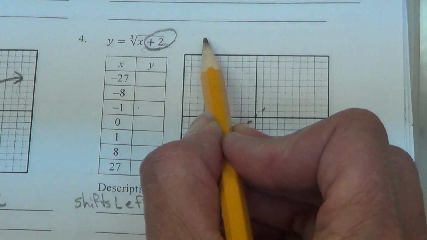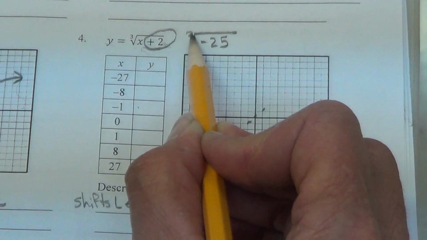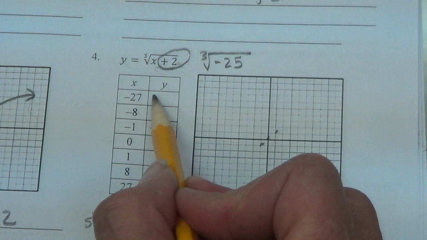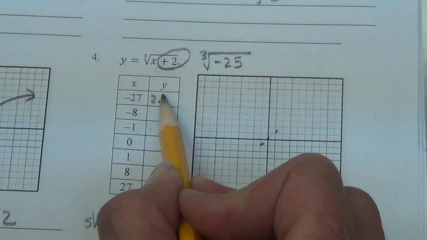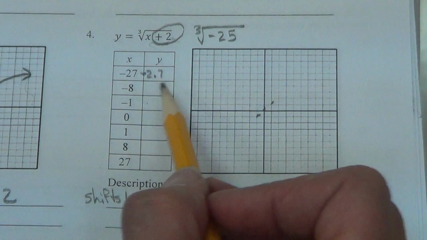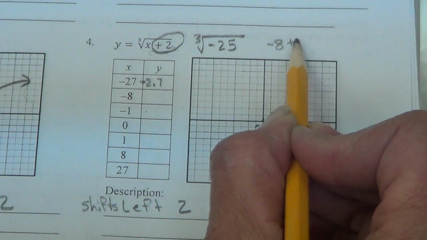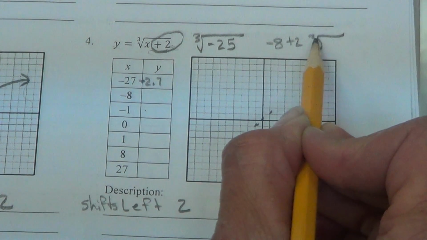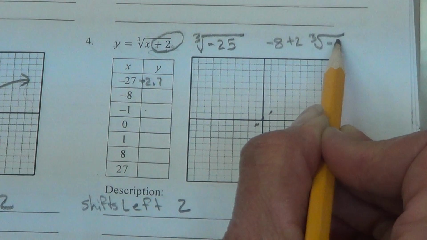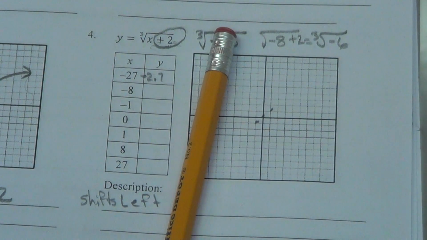-27 plus 2 would be -25, and we want to find the cube root. Cube root of that is roughly negative 2.9. -8 plus 2 would be the cube root of -6. I'll just grab a calculator so that I can give you these accurately, so I can see none of them are going to be pretty.